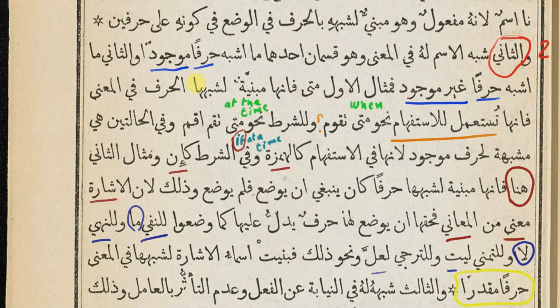So here they use the examples given in the verse. So متى, he says تستعمل للاستفهام, it's used for inquiry. So an example, متى تقوم, when do you stand? متى تقوم. So here I'm using it for inquiry.